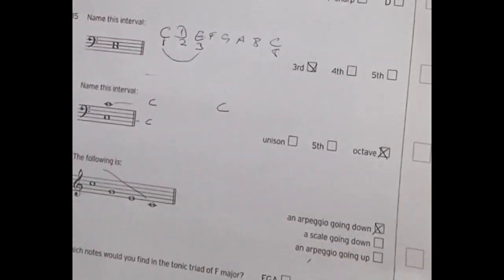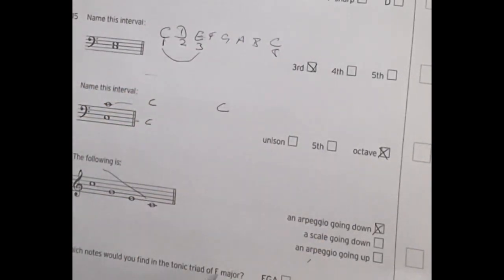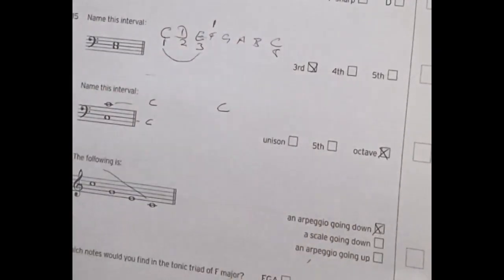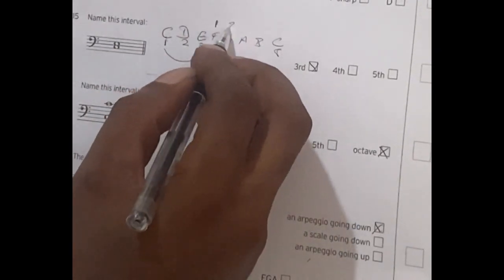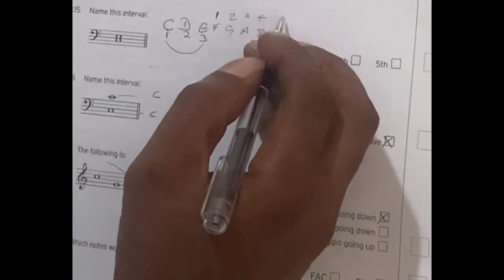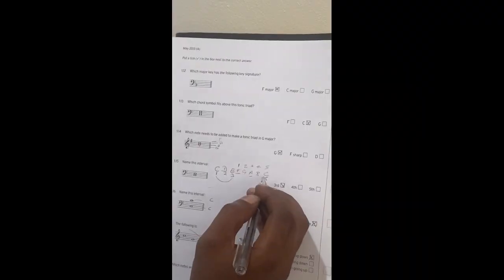So a triad, the numbers are 1, 3, and 5. If I come back here, let's say the triad of F major, if F here is 1, G would be 2, A would be 3, B would be 4, and C would be 5. So F, A, and C will be the triad, which is your answer, FAC.